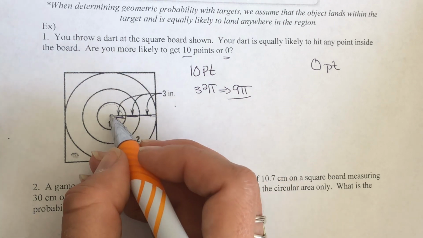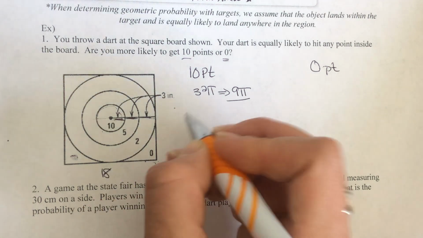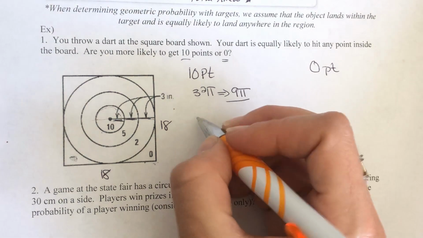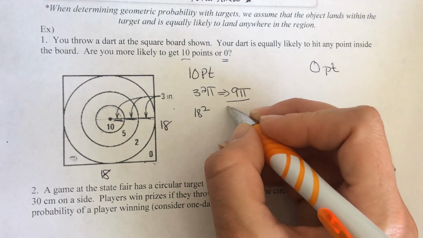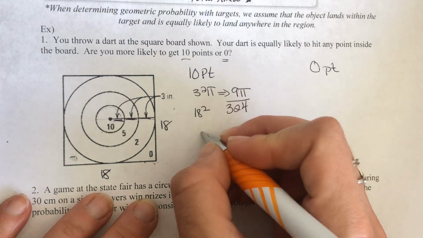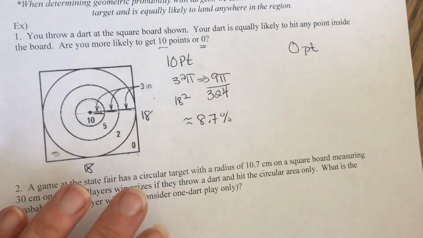So this distance is 9, so this is 3, 6, 9. What's the length of the entire thing? 18, and that means this is also 18. So the area is 18 squared, side squared, so 324. Put it in the calculator. You get about 8.7% is the likelihood you'll hit the 10.